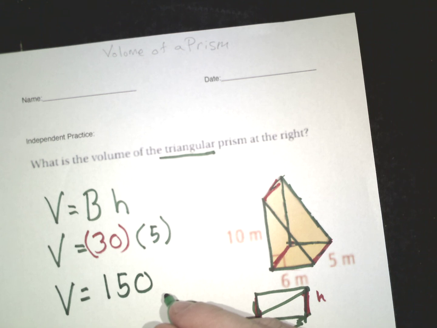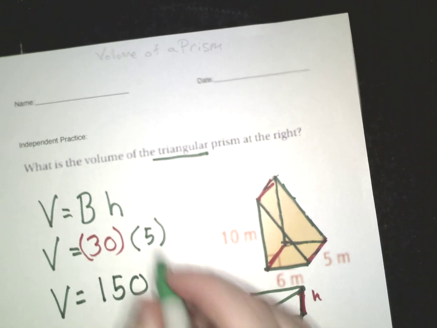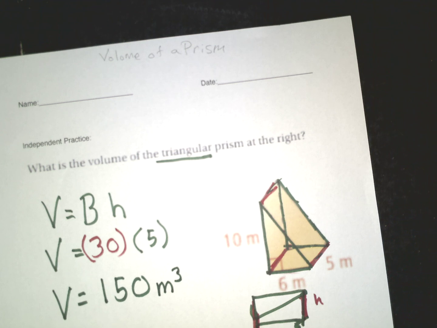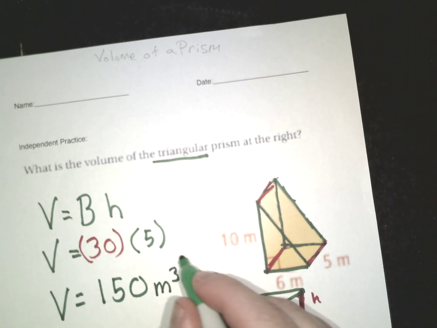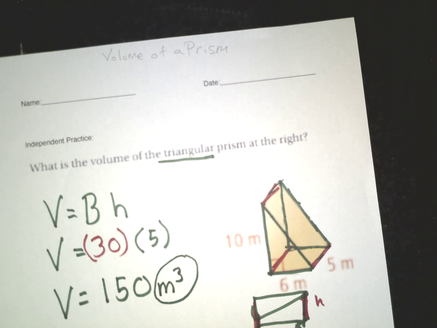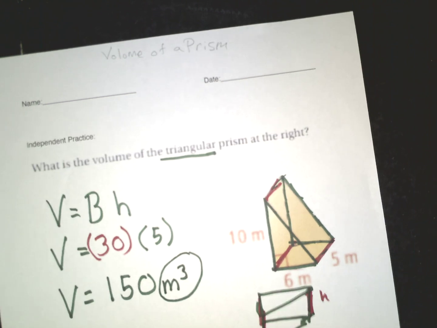Now, I think I might have made a mistake on the last one. I'm not sure. If I did, I apologize. But I cannot call this meters squared because we're doing meters times meters times meters. We call it now meters cubed. I did make a mistake on the last one, so pay very careful attention. The new unit for volume is cubed. I apologize. That's why I messed up the other lesson.